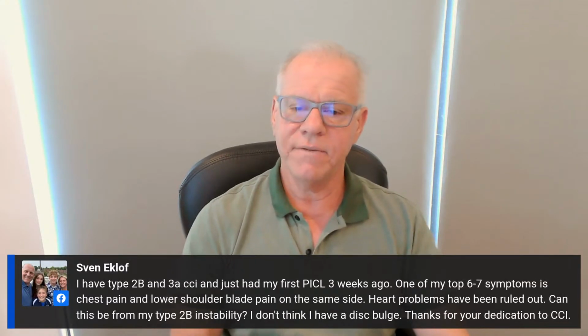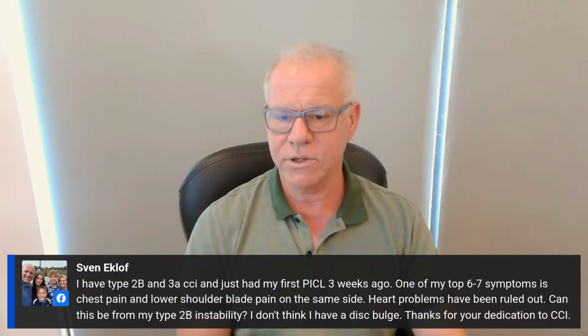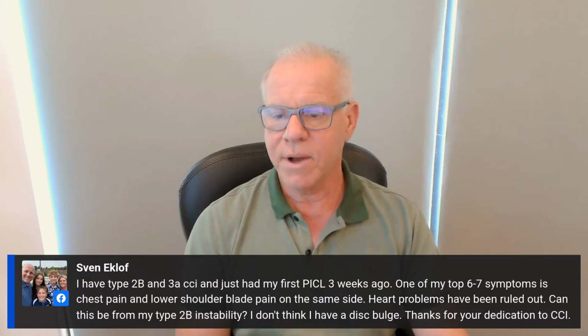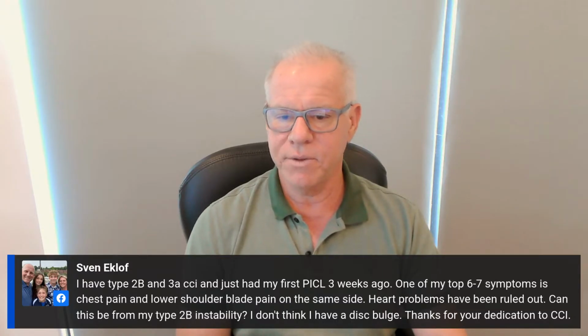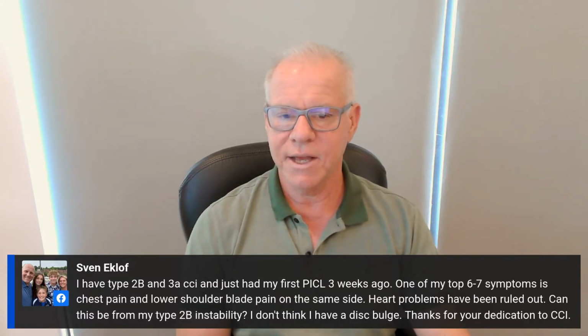Sven says: I have type 2B and 3A CCI. Just had my first PICL 3 weeks ago. One of my top 6-7 symptoms is chest pain and lower shoulder blade pain on the same side. Heart problems have been ruled out. Can this be from type 2B instability? I don't think I have a disc bulge. Thanks for your dedication to CCI. Yeah, thank you, Sven.